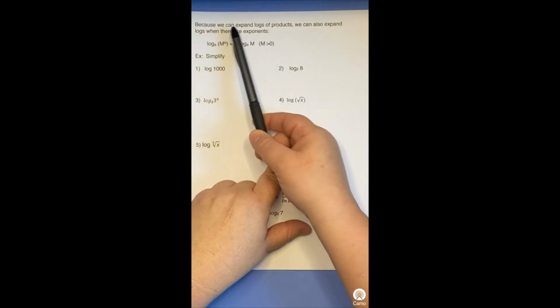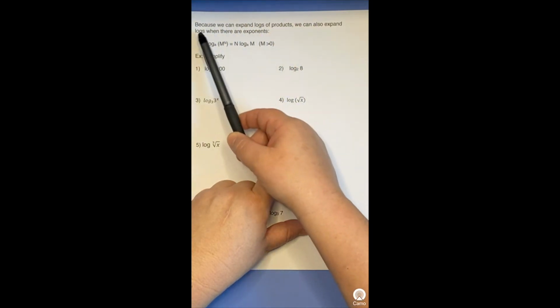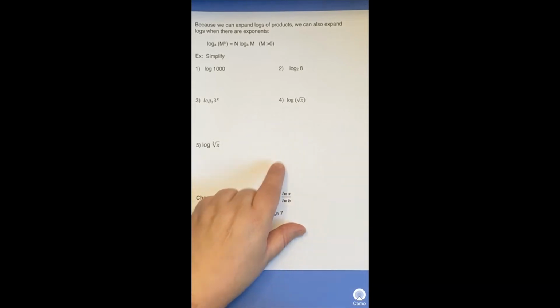Because we can expand logs of products, we can also expand logs when there are exponents. Basically, an exponent is a shorthand for products. It isn't quite that when you think about exponents like 1/2 or -5, but it's the same idea. And it turns out we don't have to worry. That's the great thing about this class: when you're taking an algebra class, you don't have to prove any of these things.